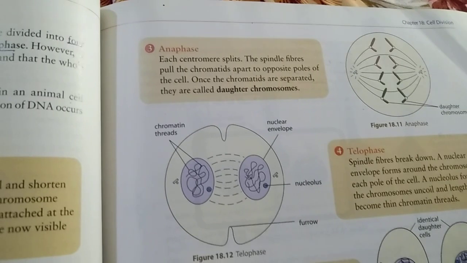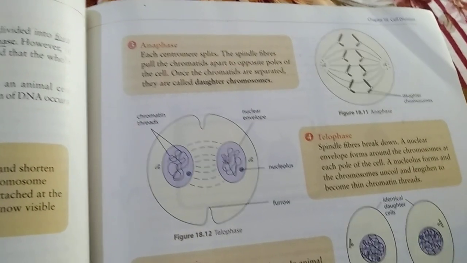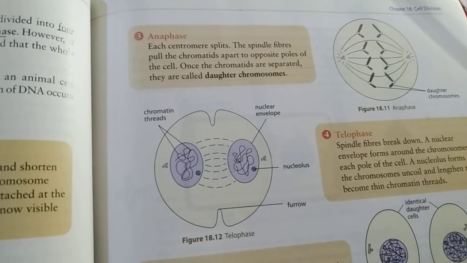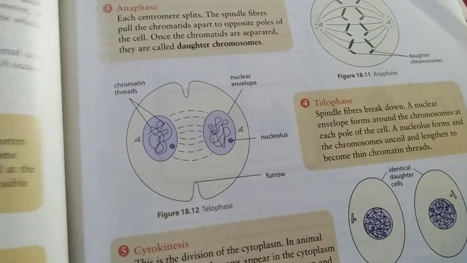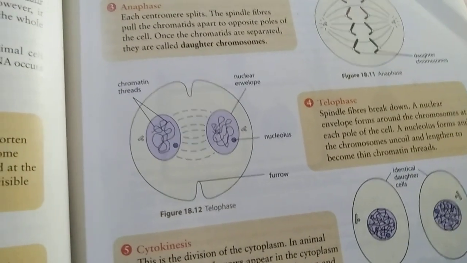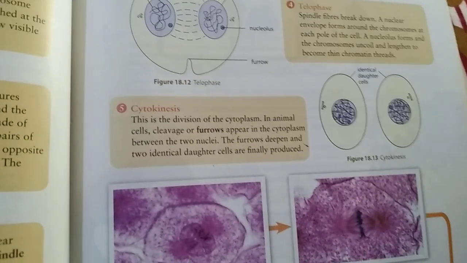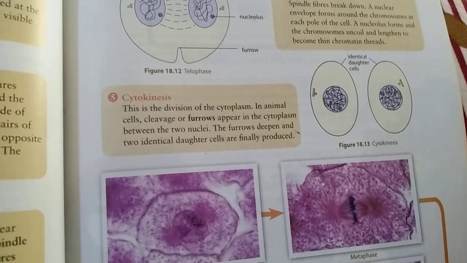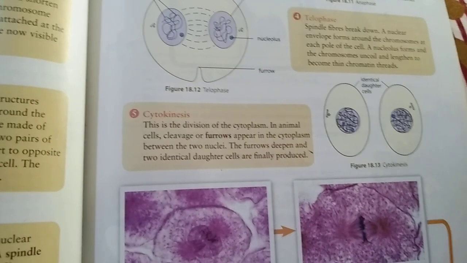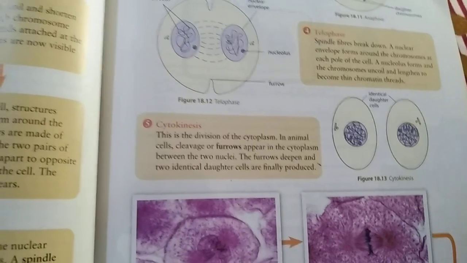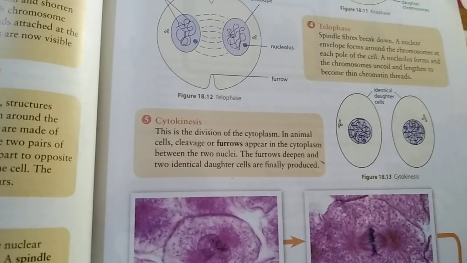Then the fourth stage, telophase, with pictures and diagrams. Then cytokinesis, the division of cytoplasm, and we understand how two daughter cells are produced.